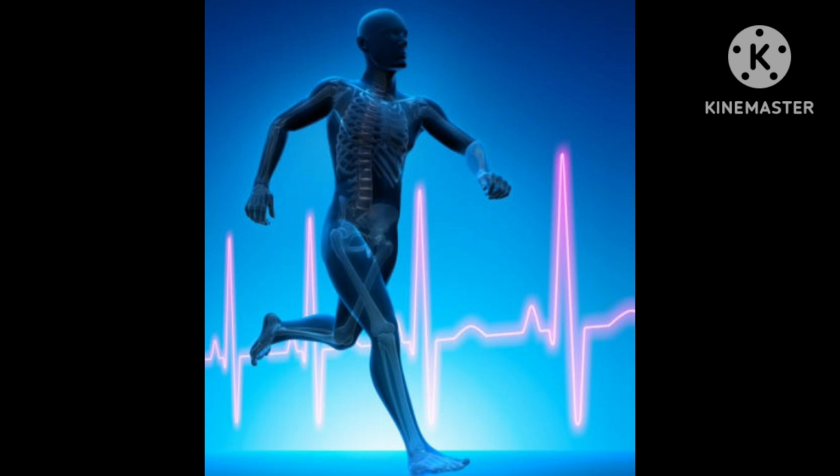Unit 1: Basic Mechanical Concepts. Define biomechanics and explain its importance in physiotherapy. Question number 2. Define kinematics and kinetics with examples. Question number 3. Define force and explain different types of forces acting on the human body. Define gravity and explain its effect on posture and movement.